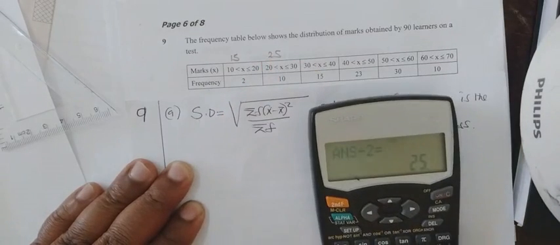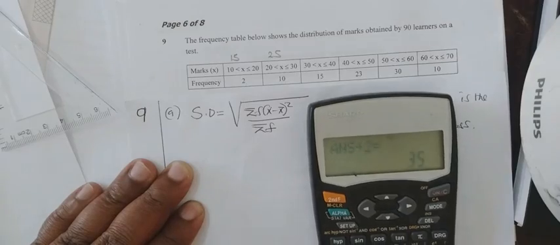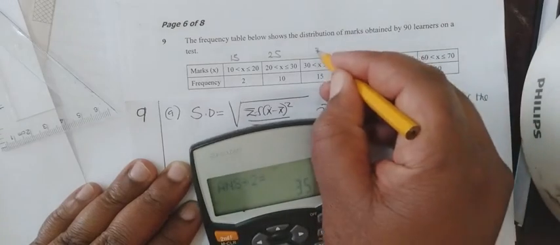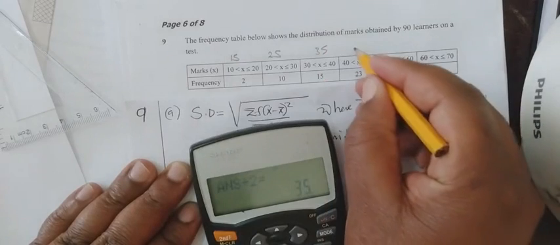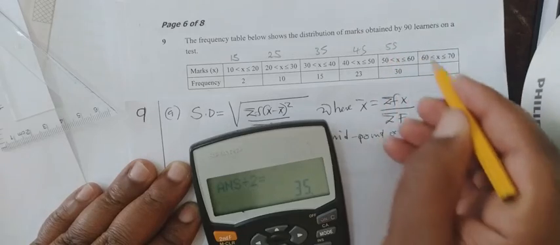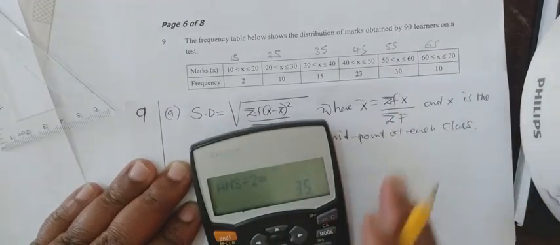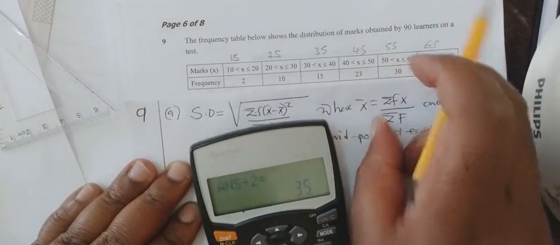The next one is 30. 30 plus 40, 70 divided by 2, you have 35. Alright, so here to be 45, here to be 55, and here to be 65. But sometimes you need to be careful. The interval tends to change.